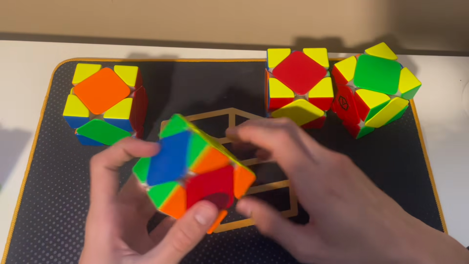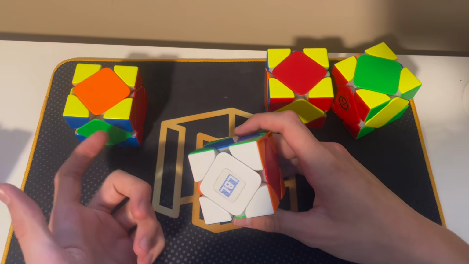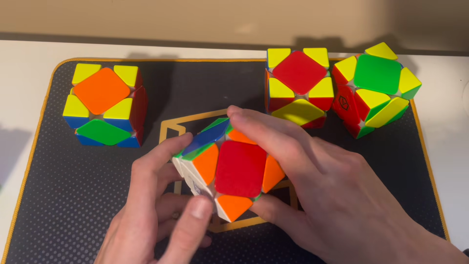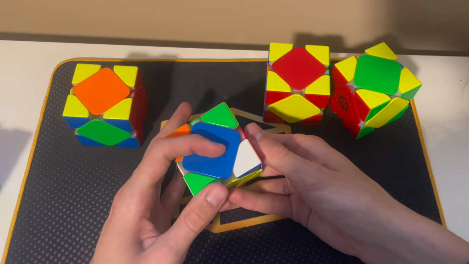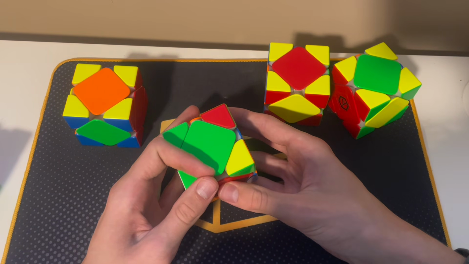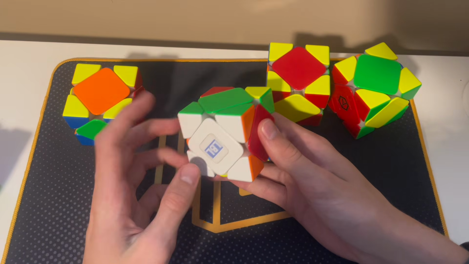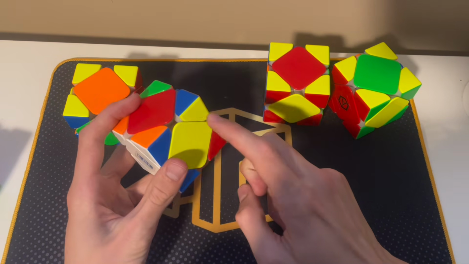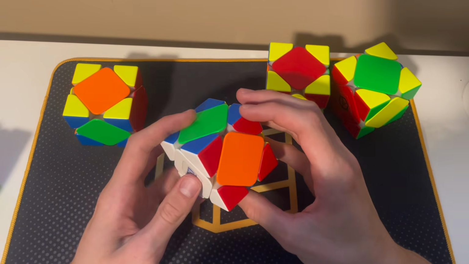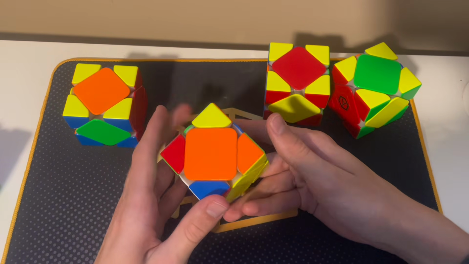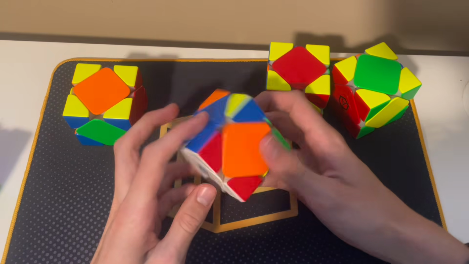And then for H Perm, I actually don't know a very good alg for H Perm. So what I do is I'm going to do that alg, which is kind of like a soon, and then you're going to rotate down and do a sledge here. So again, up, over, up, back, down, back, sledge.